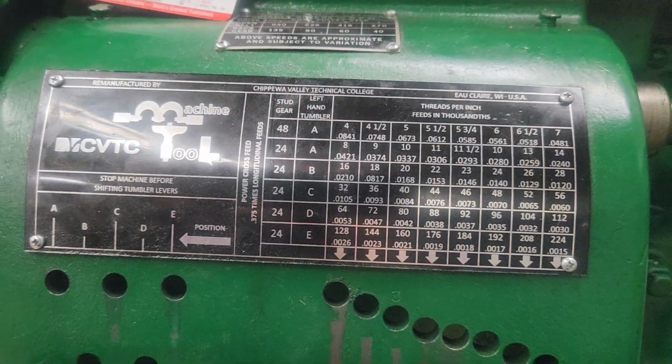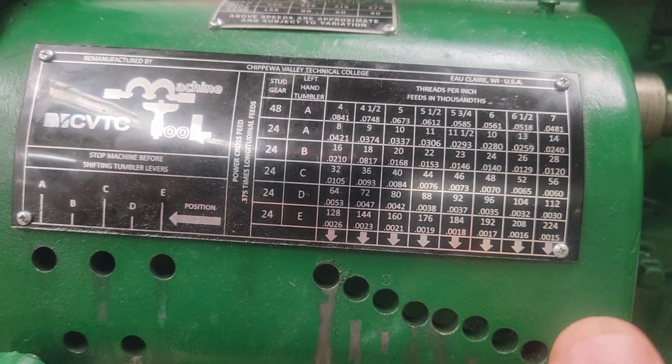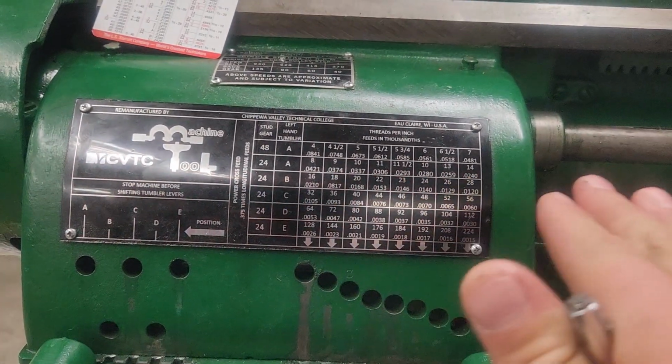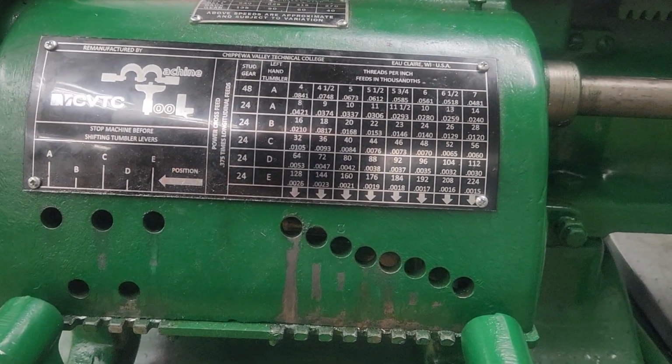We're going to use this gearbox here. What I'm going to tell you is we're going to choose 3 thousandths. That's going to give us the smoothest surface finish, the best quality part possible.